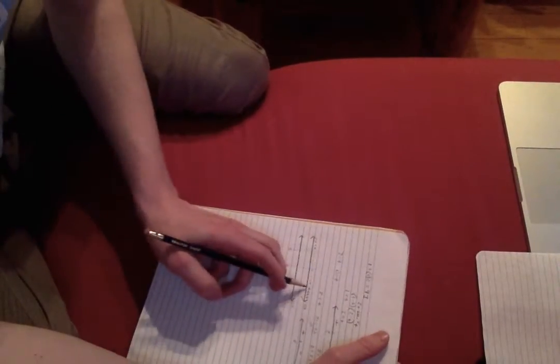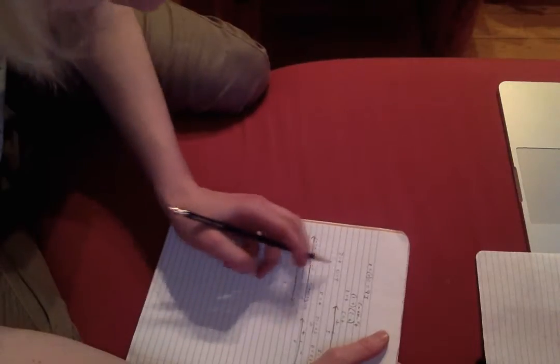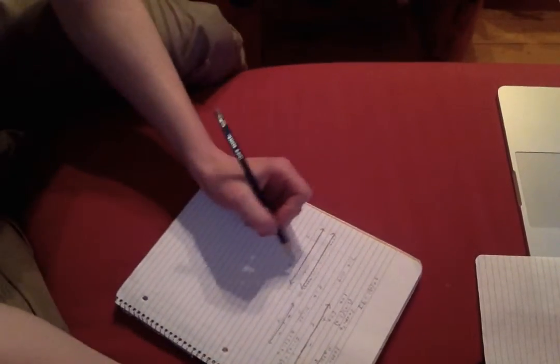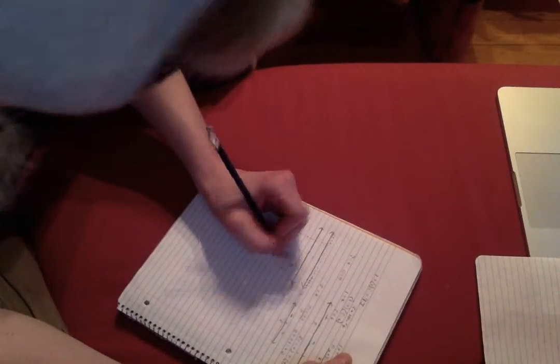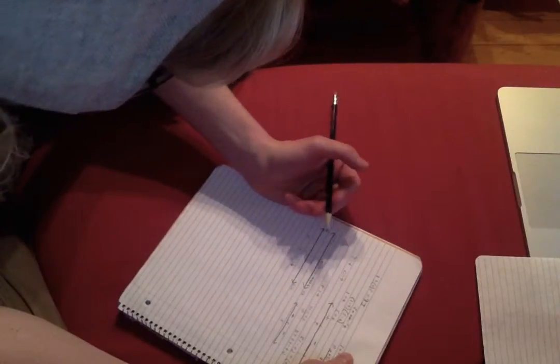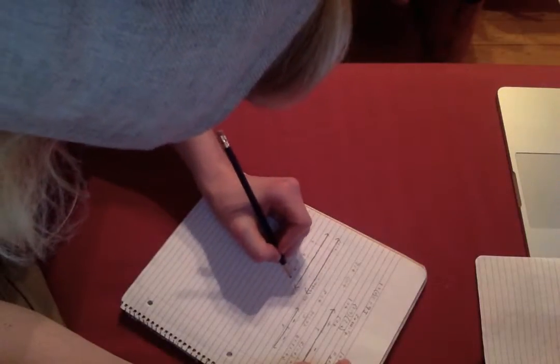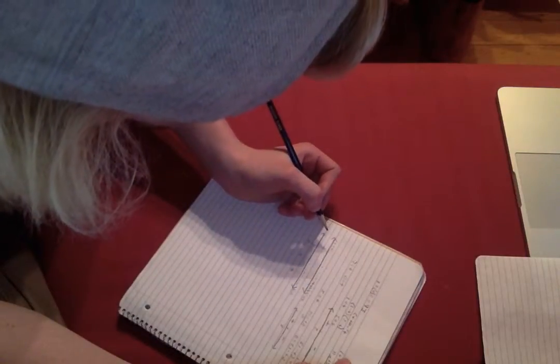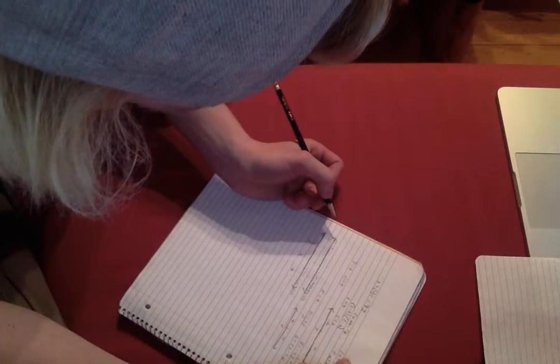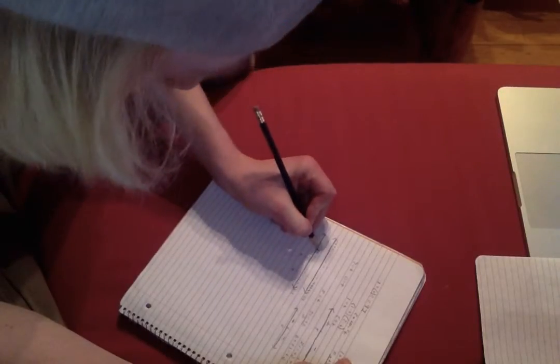So from 0 to 1, it's positive. From 1 to 3, it's negative. And from 3 to 5, it's positive. And then for the acceleration, from 0 to 2, it's going to be negative. I guess the initial position is 1, but that doesn't matter right now. From 2 to 5, it's going to be positive. And now we know when it's speeding up and when it's slowing down.